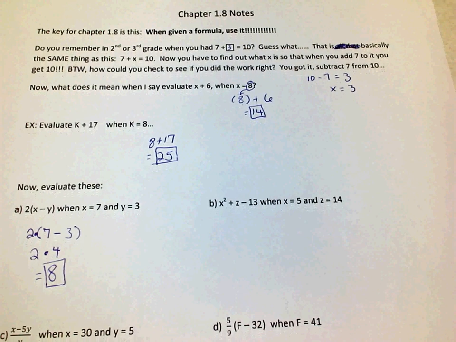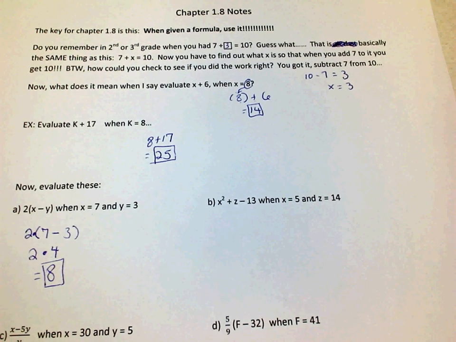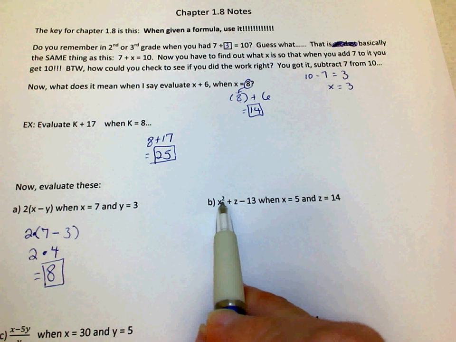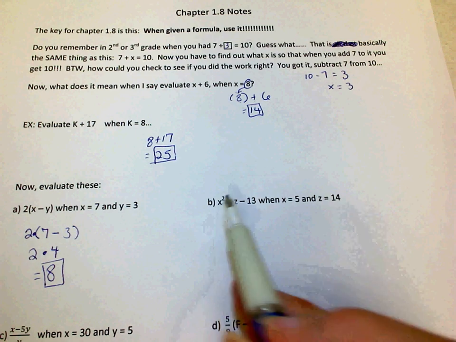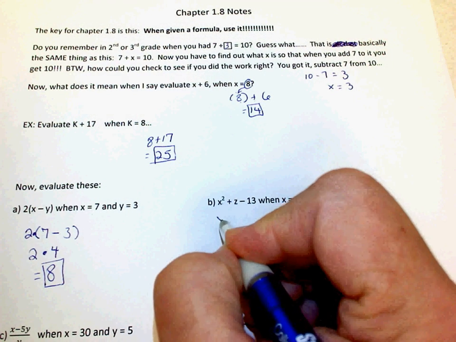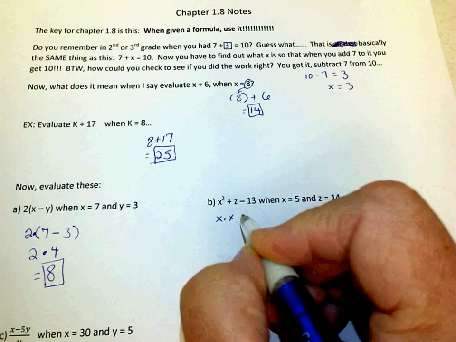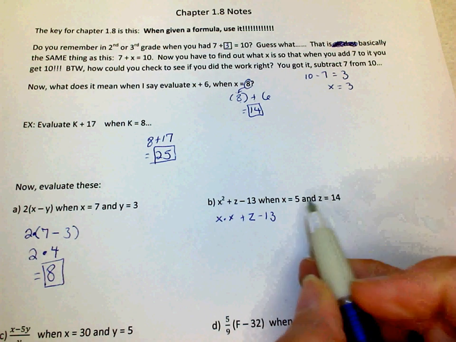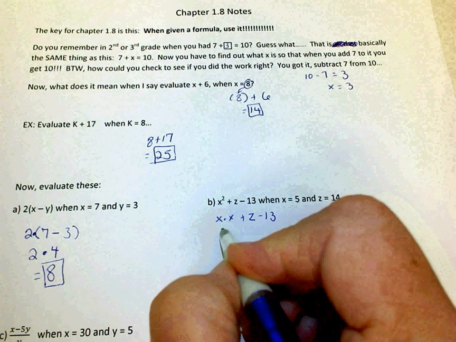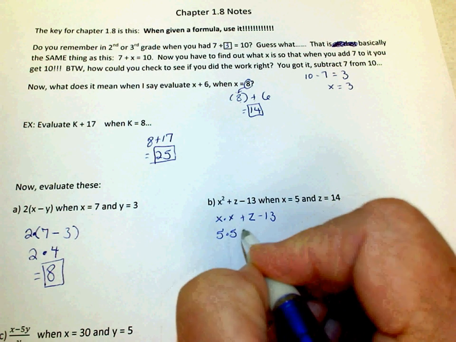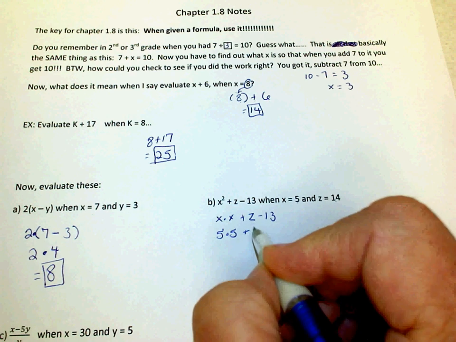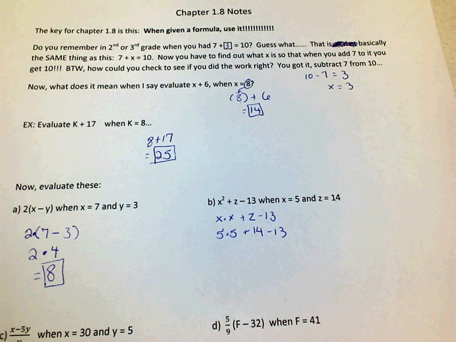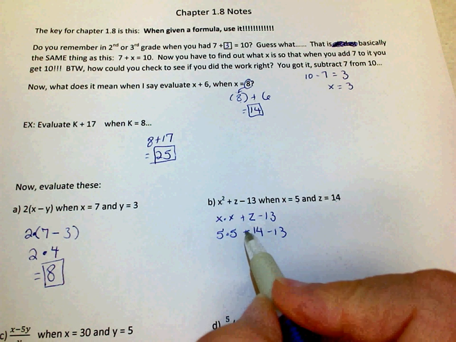Oh, yuck. Well, square isn't such a big fat hairy deal because we just learned that in 1.7. All that means is x times x plus z minus 13. Well, x happens to be 5, so we get 5 times 5 plus z is 14, and we say minus 13. Well, now we got to use order of operations.